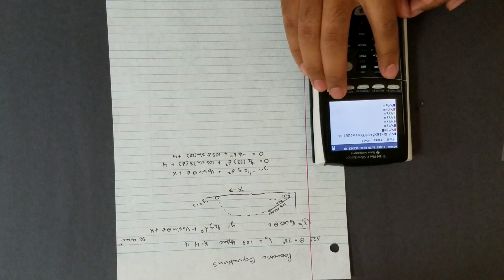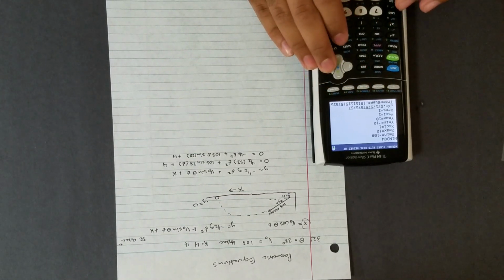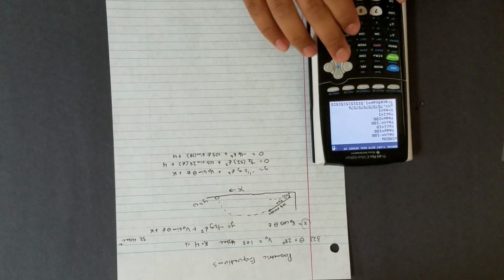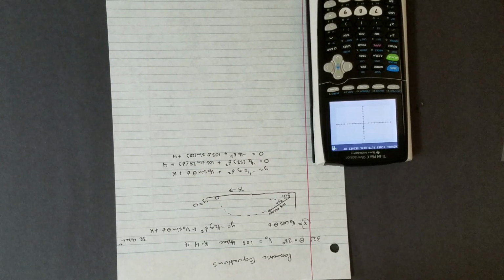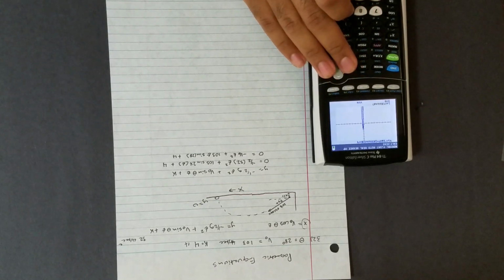Actually, I should probably adjust my window. Graph it. Wow, I can make my window a lot smaller. Don't use 100 as your window. Okay, there you go. Calc, zero.